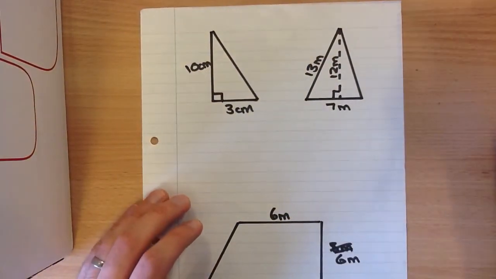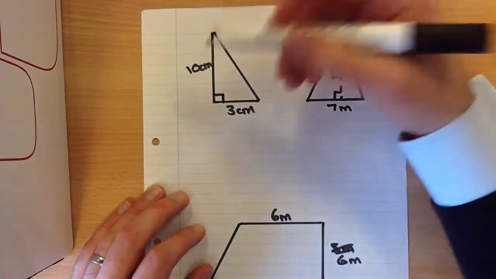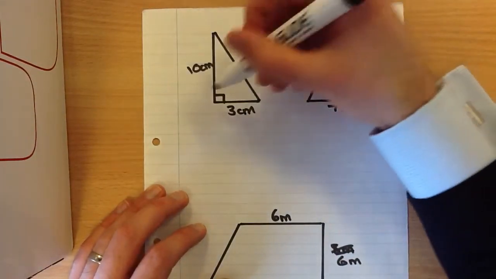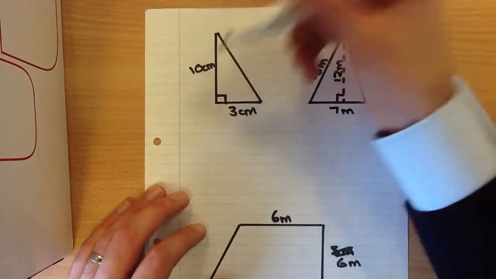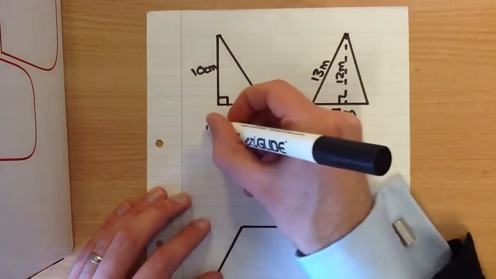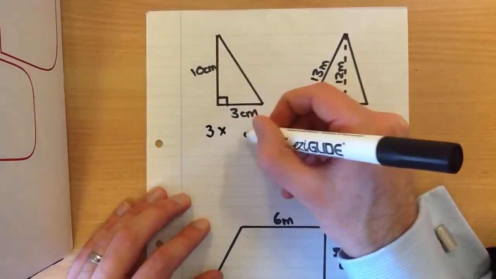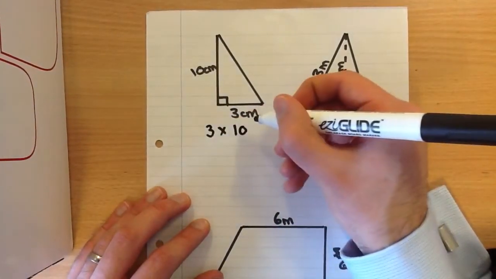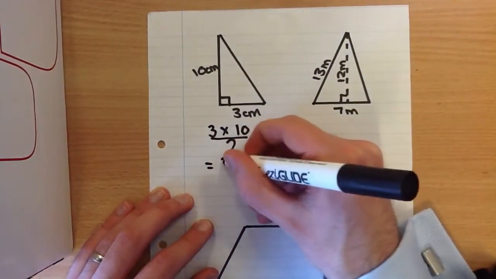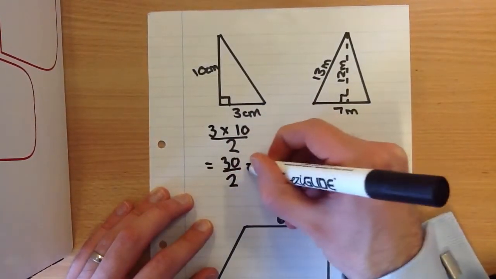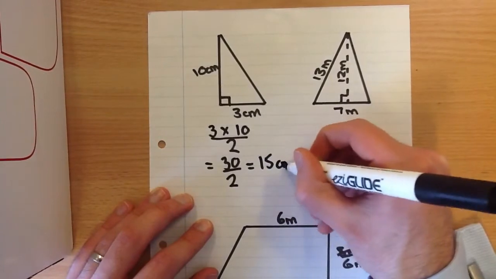means at right angles, to 90 degrees. So the perpendicular height is at 90 degrees to the base, and you can see I've drawn the right angle in there. And then we halve that. So the base times by the perpendicular height, and then we halve that answer. So that's going to be 30 divided by 2, which will be 15 centimetres squared.